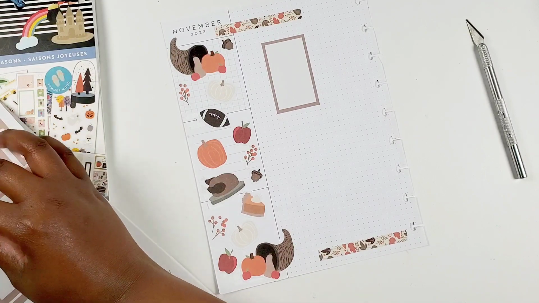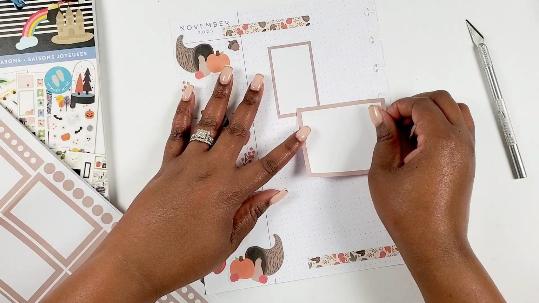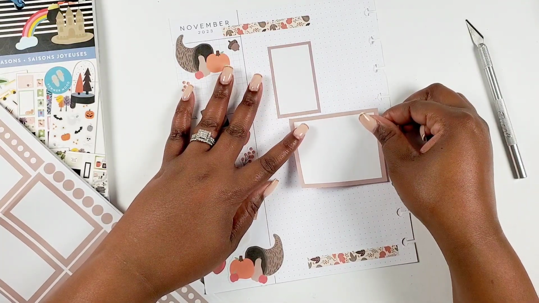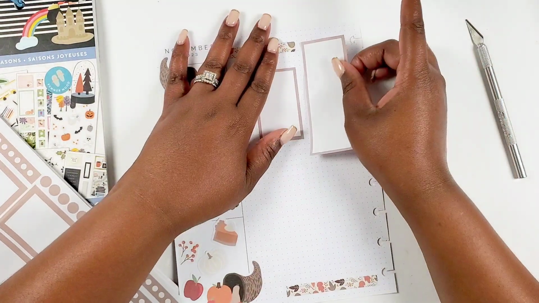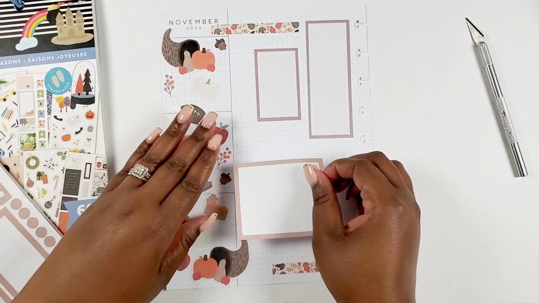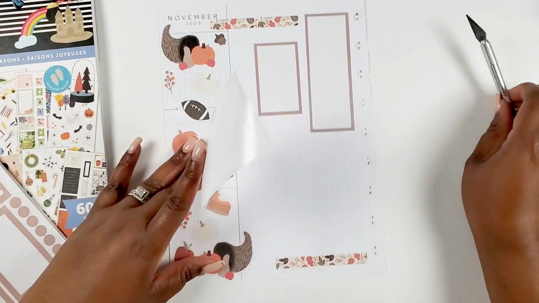I do know I want a gratitude list on this, just because I like gratitude lists throughout the entire year, but this month is specific, it's dedicated to thinking about the things that you're grateful for and thankful for. There's a whole holiday around it. So I mean, it would only be right to put a gratitude list on this page.